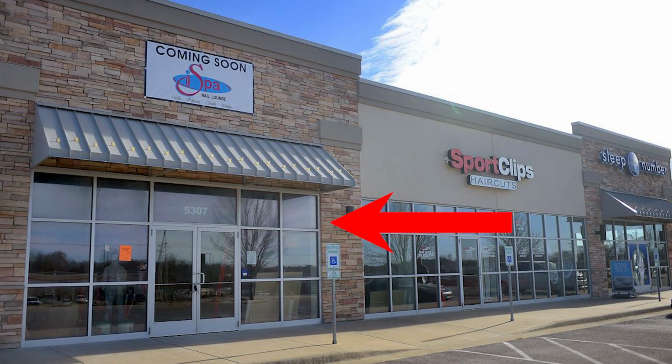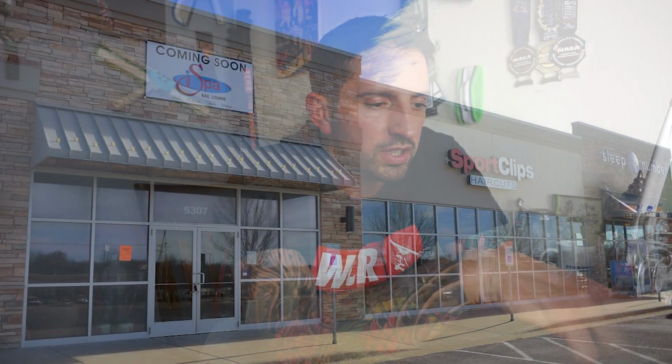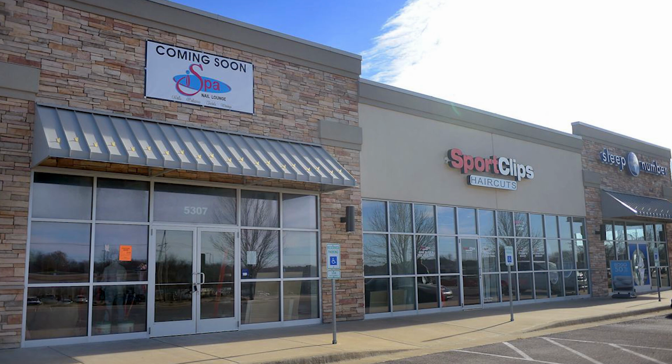So maybe this spa is about $35 to $40 inside and out, something like that. This sports clip, if we're looking at it, 1, 2, 3, 4, 5, 6, 7, 8, 9, 10, 11. I'm not sure where the sleep store starts, but let's just say, I think I see where it ends here.